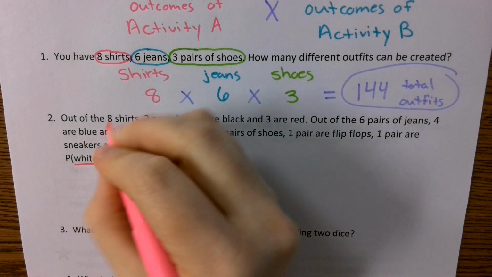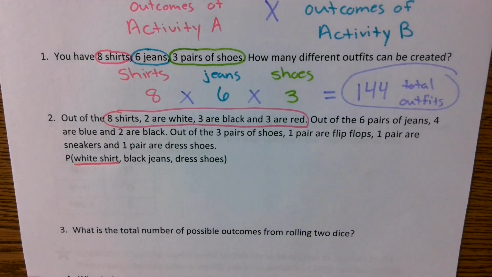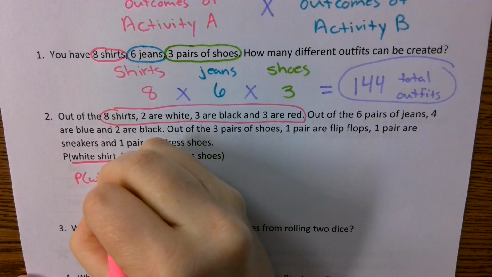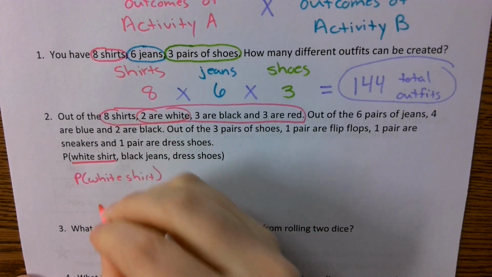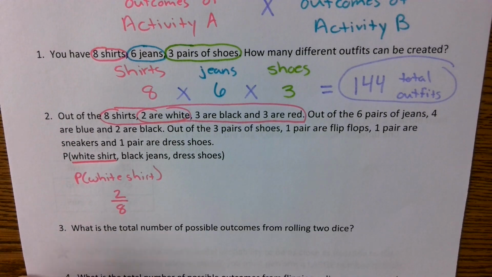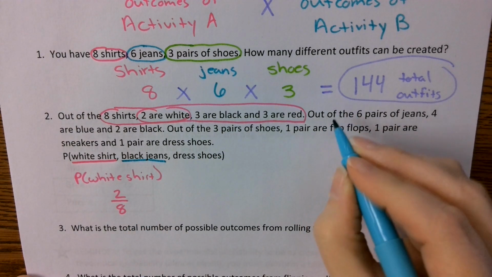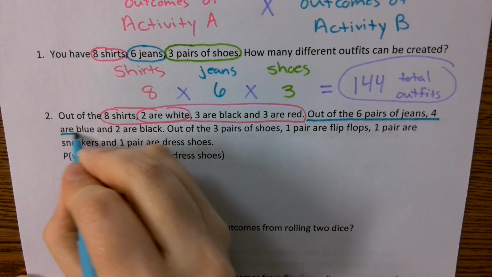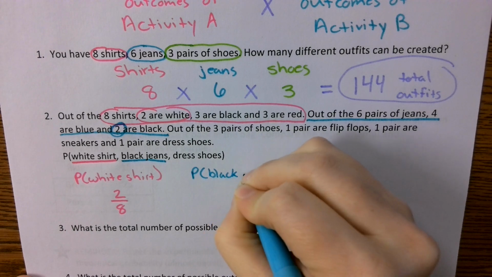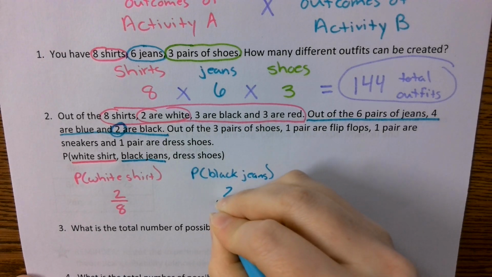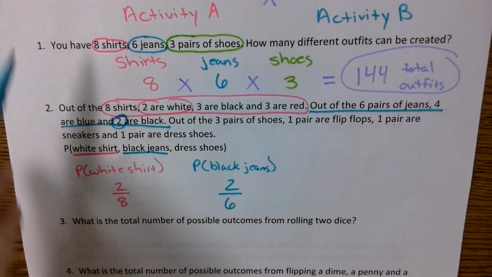White shirt. So out of my 8 shirts, I've got 2 of them that are white. So this is the information I'm looking at up here. So the probability of a white shirt is 2 white out of 8 shirts. Then I'm looking at the jeans. So out of my 6 pairs of jeans, 4 of them are blue and 2 of them are black. So I want the probability that I'm just going to choose some black jeans. 2 of them were black out of the 6 total pairs that I have. So the probability for black jeans was 2 out of 6.